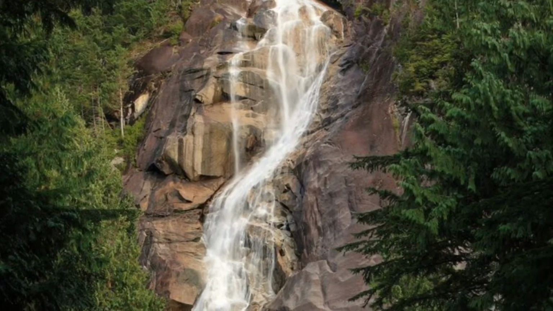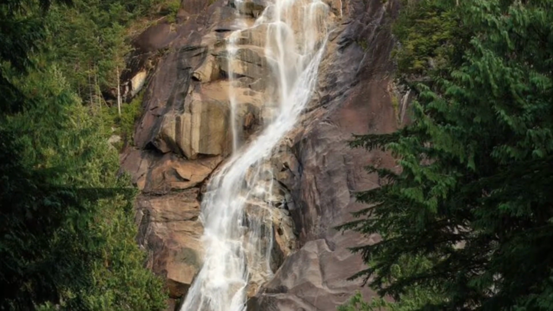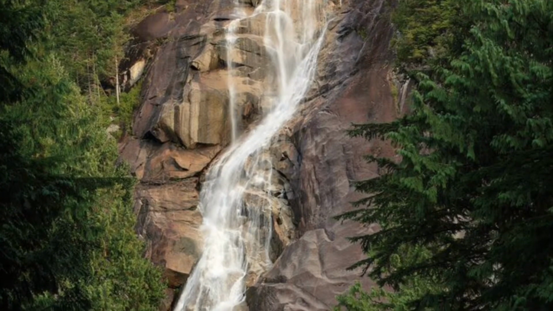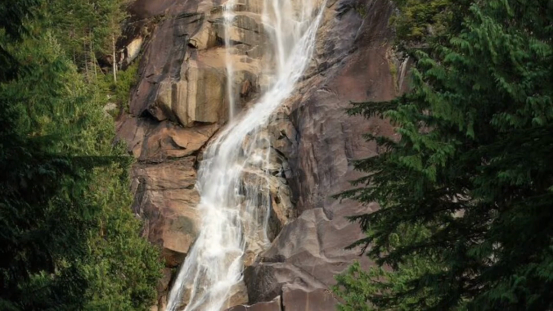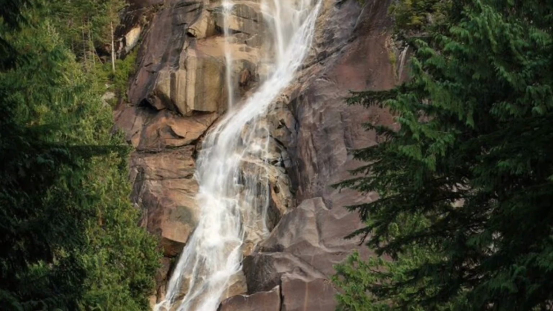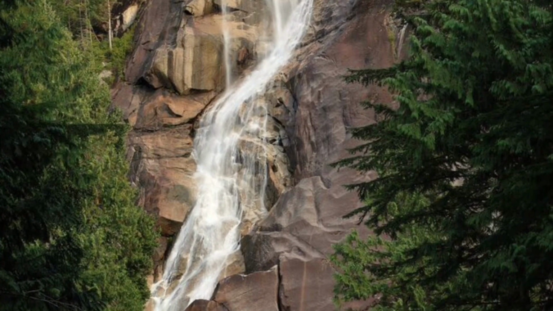Brandywine Falls is the last stop on this excursion. You will notice the terrain has shifted significantly from Squamish, as it is heavily influenced by volcanic activity. The trek is 15 minutes each way, but worth the short hike.